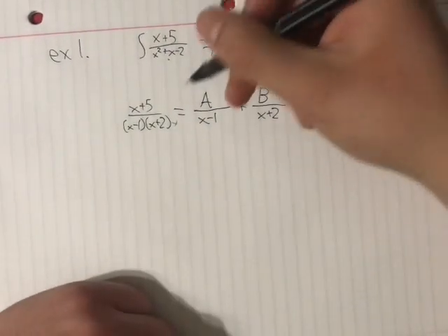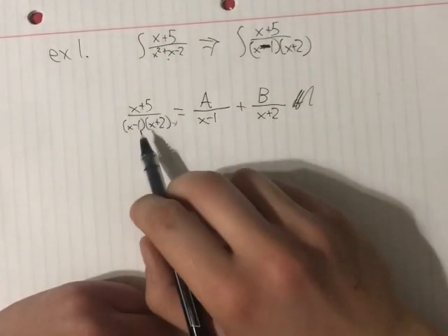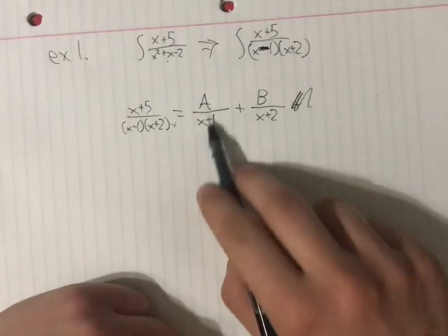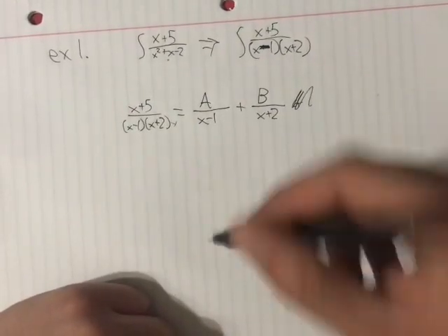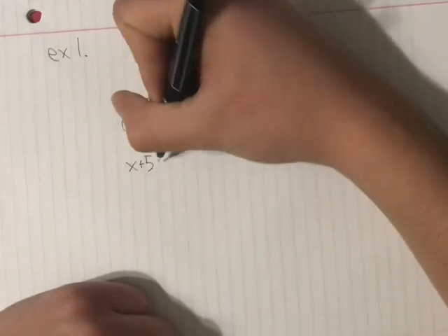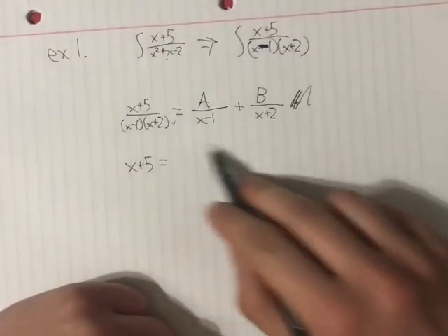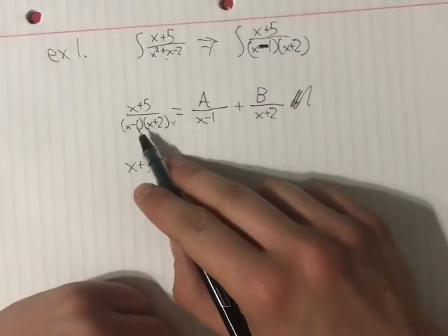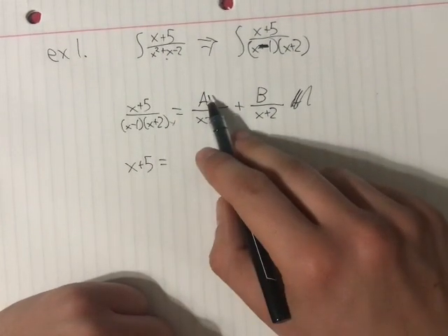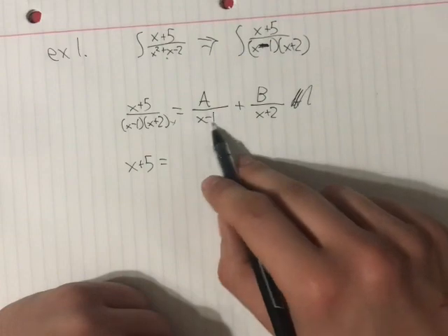So next up, what we're going to do is we're going to multiply our denominator by this side over here. So what we will be left with is x plus 5 equals, right, because we're multiplying this over, x minus 1 times x plus 2 times A over x minus 1.